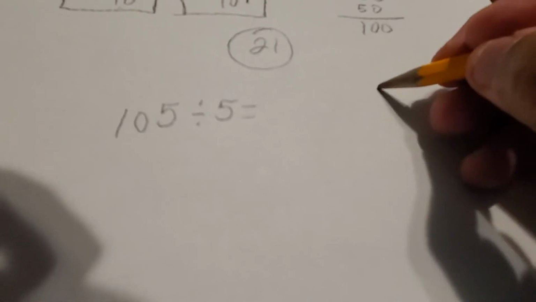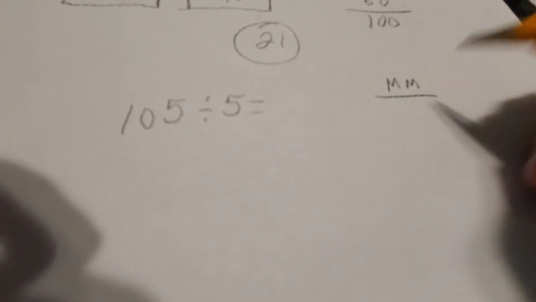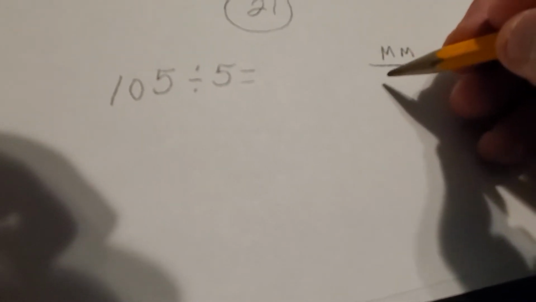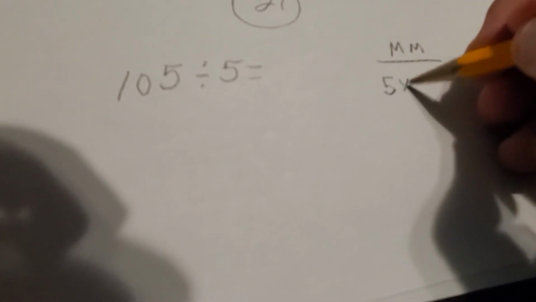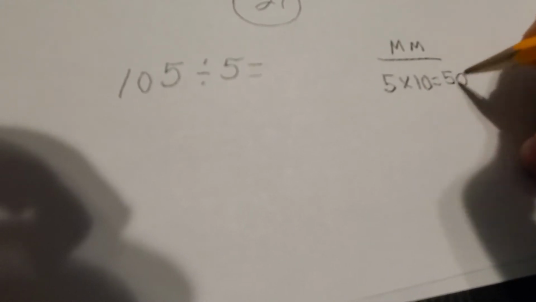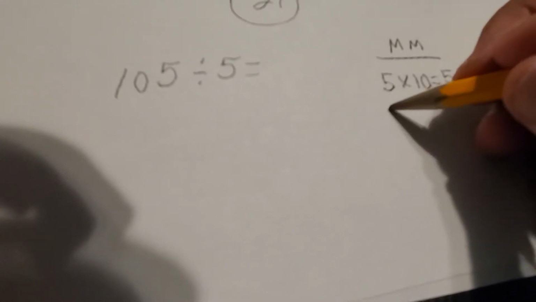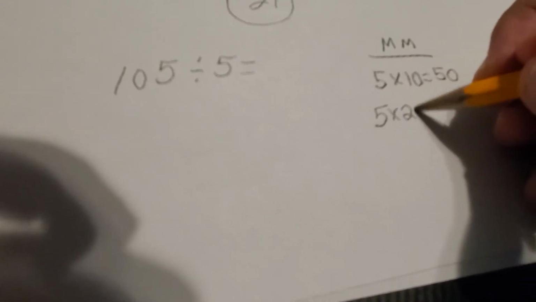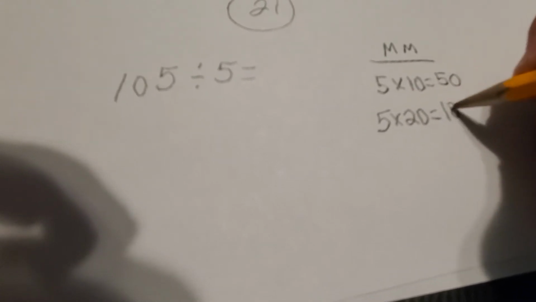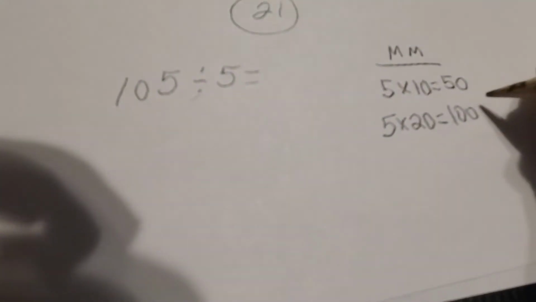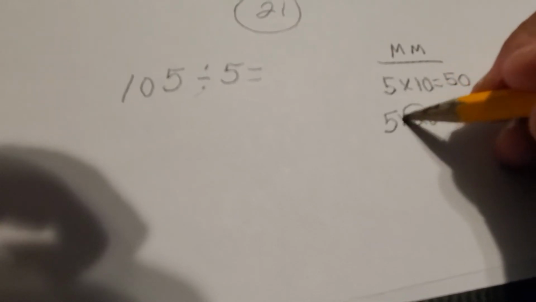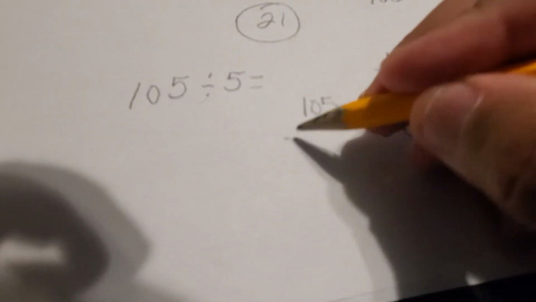So you make what's called like a multiplication menu, MM. So this is less visual, but it's good for kids who know their facts. So I start with tens. I start with 5 times 10, and I know that's 50. And I ask myself, well, can I go up? Well, if I do 5 times 20, well, that's 100. Well, that's close enough to 105, so I can use that. So I start with 20 groups, and I subtract 105 minus 100.